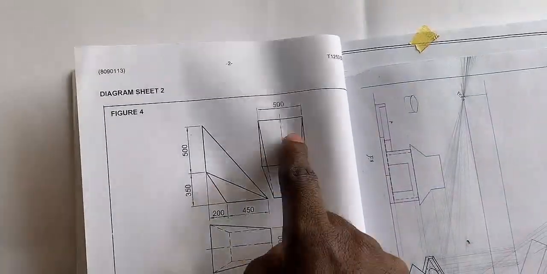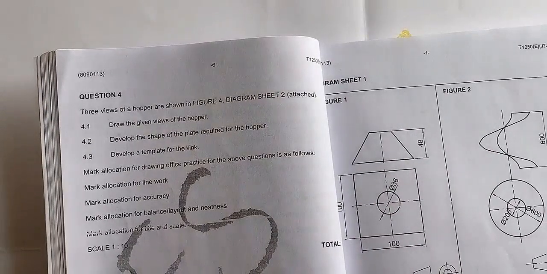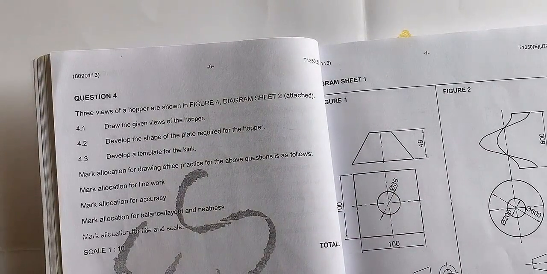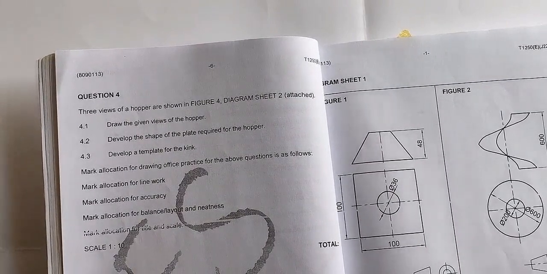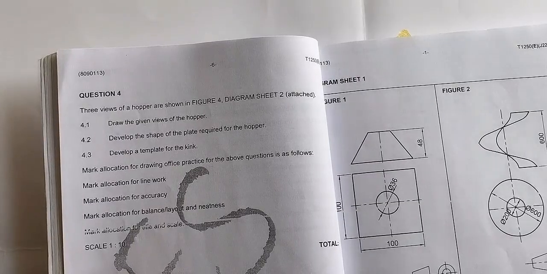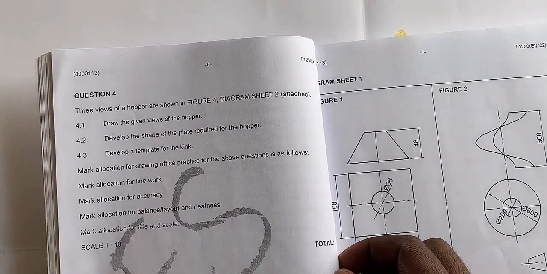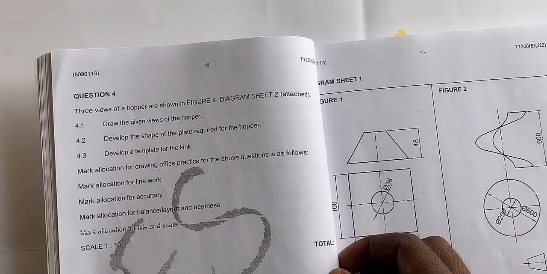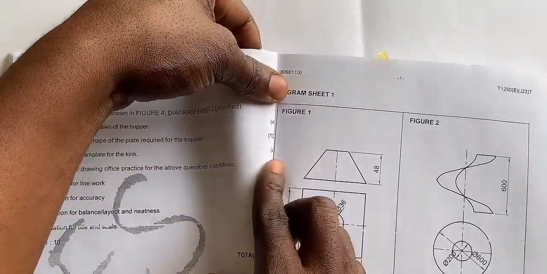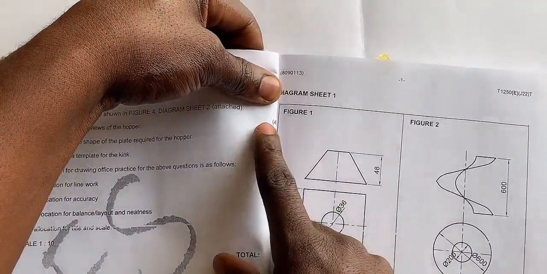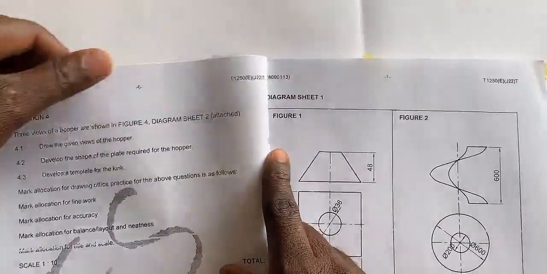4.1, you are expected to draw the given views of this hopper. How many marks? 4 marks. To draw the given views, you'll be given 4 marks. 4.2, please draw the development of the shape of the plate required for the hopper. How many marks? 10 marks.